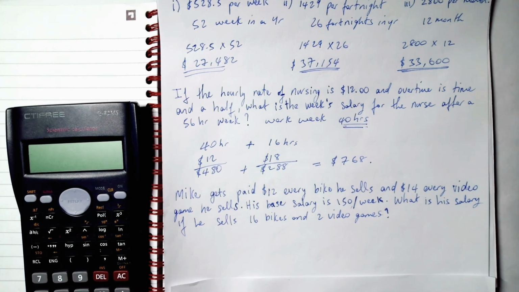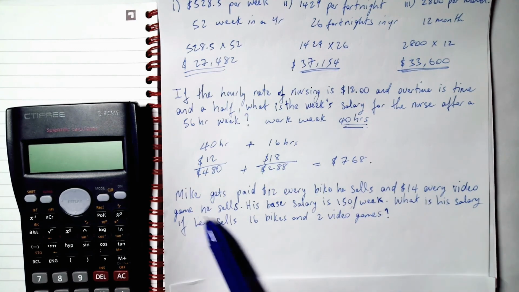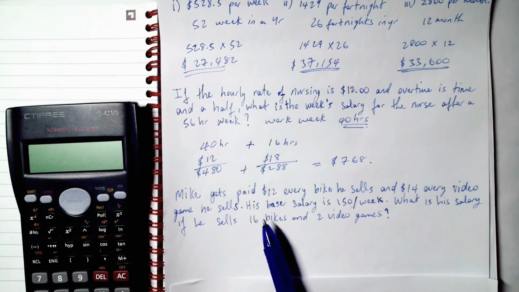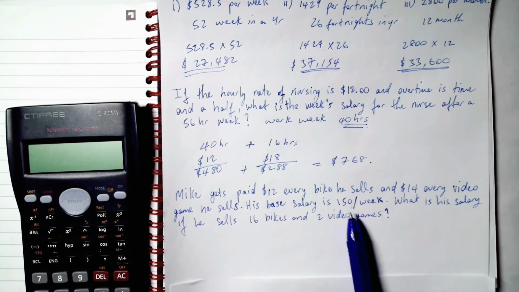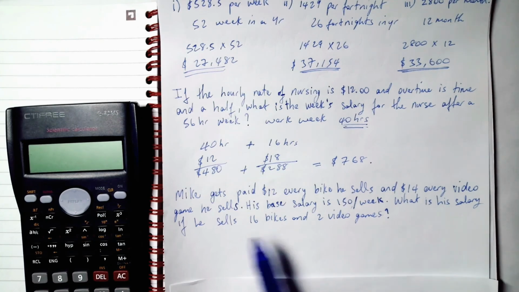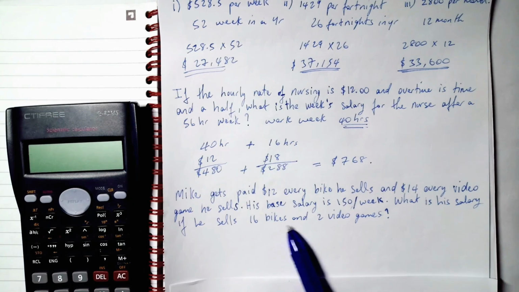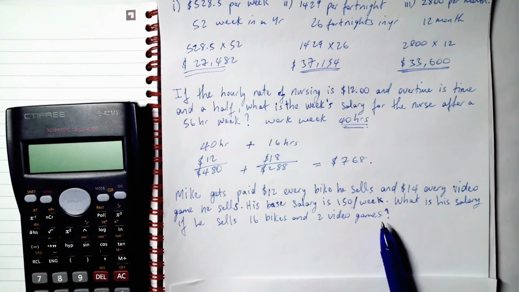Here's another example that's a little bit tricky, but we can maneuver. I'm sure we can. Mike gets paid $12 every bike he sells and $14 every video game he sells. His base salary is $150 per week. What is his salary for the week if he sells 16 bikes and 2 video games?